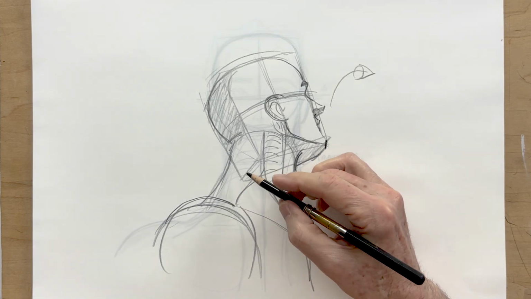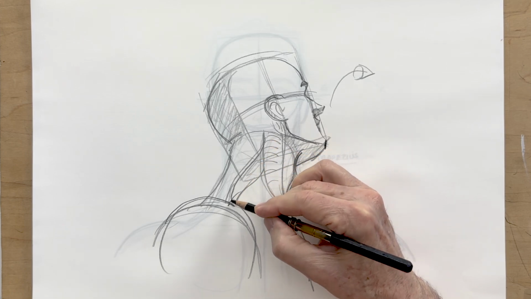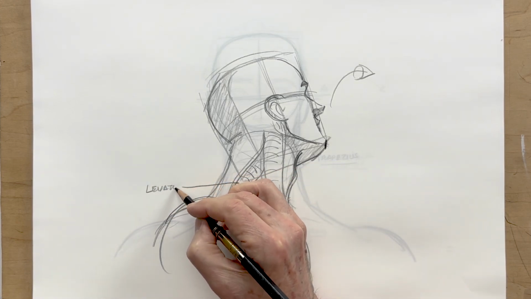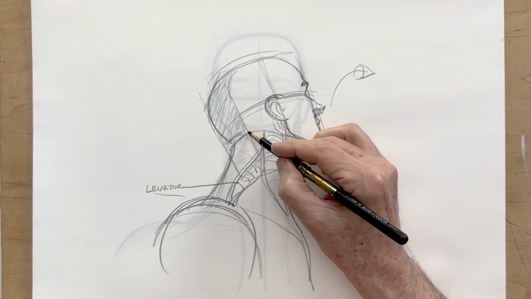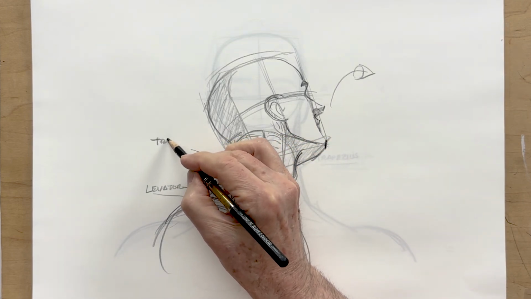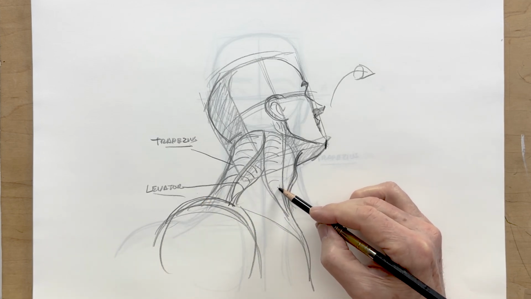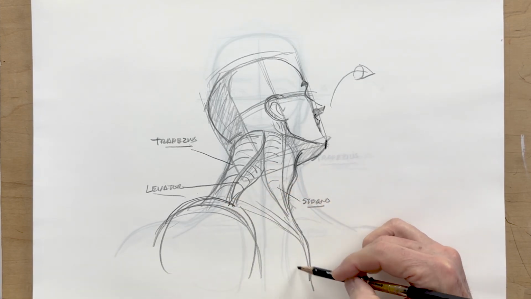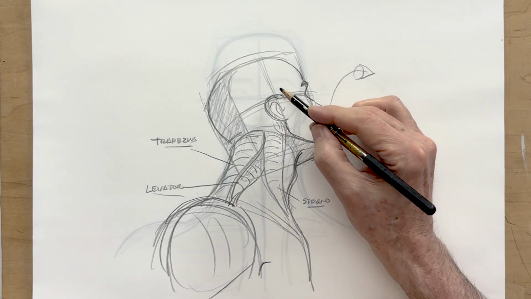It is the levator muscle of the scapula on the other side. It's helping support the neck and the rotation of the head. So that is the levator muscle. And in the back here, this whole structure right there is our trapezius muscle. Right there. Trapezius. We have trapezius, levator muscle, and then the sternocleidomastoid muscle. All of this working together to support that head as it's tilting away from us.